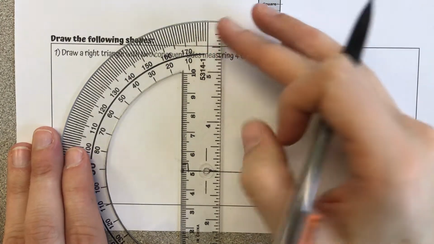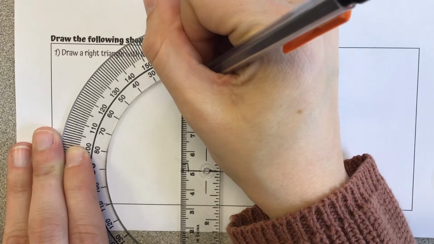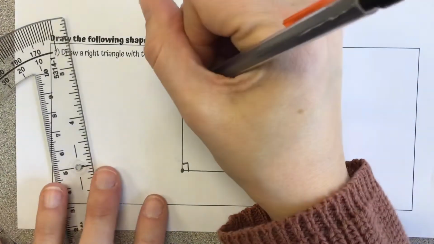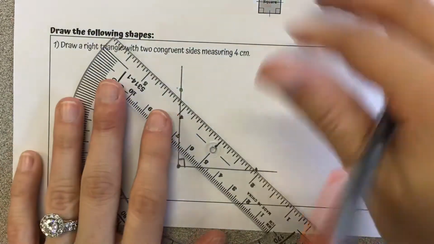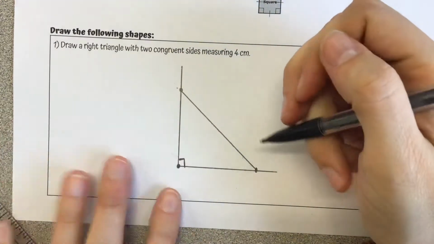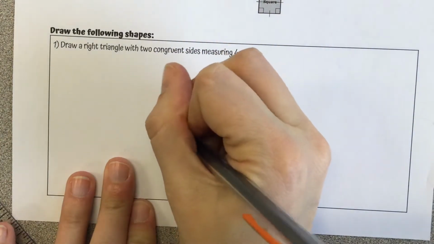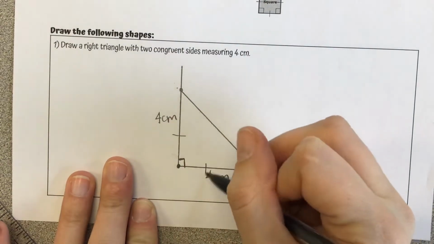So my 4 centimeters is going to be at 1, 2, 3, 4 right here. And I'm going to connect these 2 points. And now I should have a right triangle with 2 sides measuring 4 centimeters.